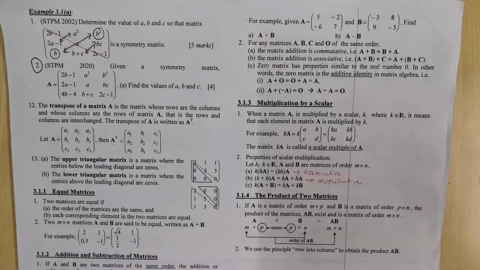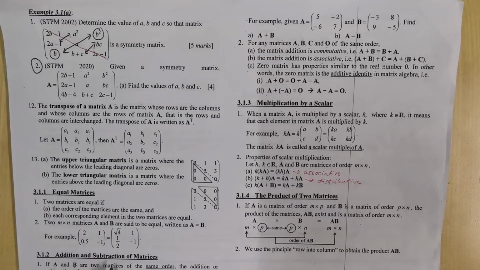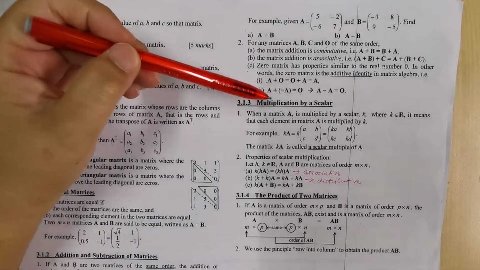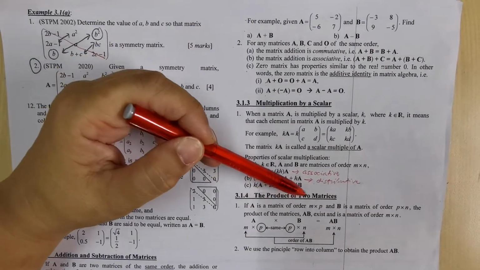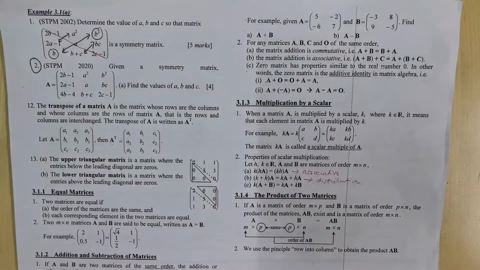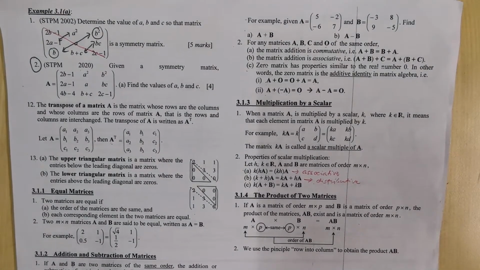Before this, let me explain something. We have addition and subtraction of matrices. We have multiplying a matrix by a scalar, and we have the product of two matrices. So you see, we don't have division of matrices.